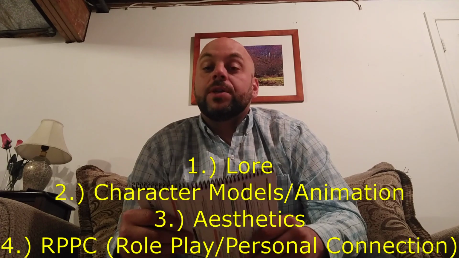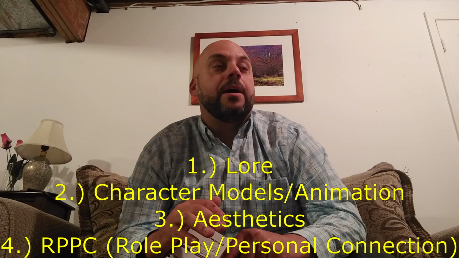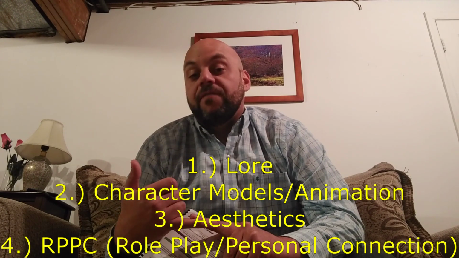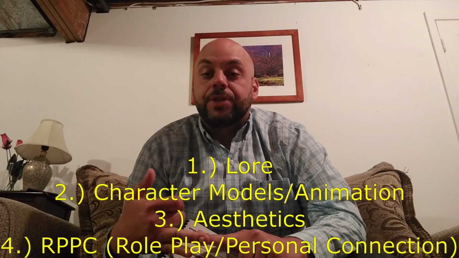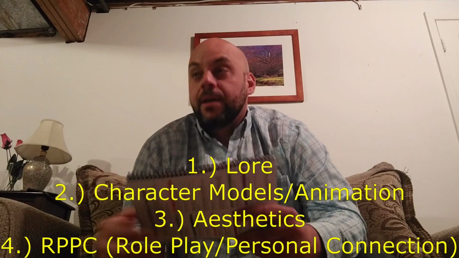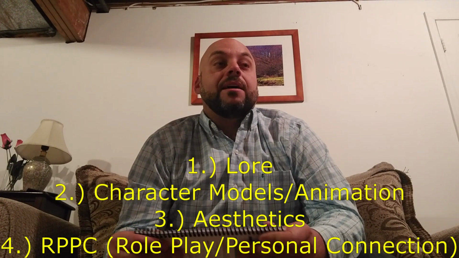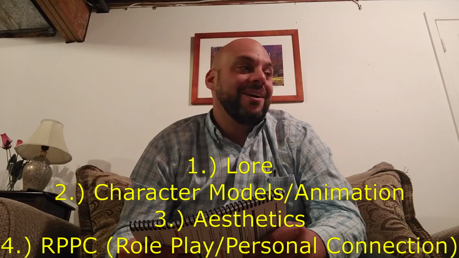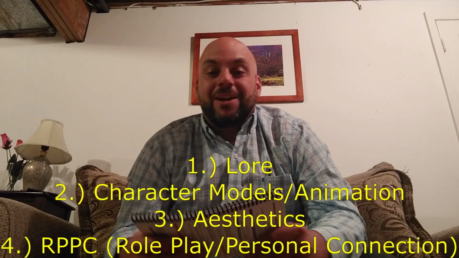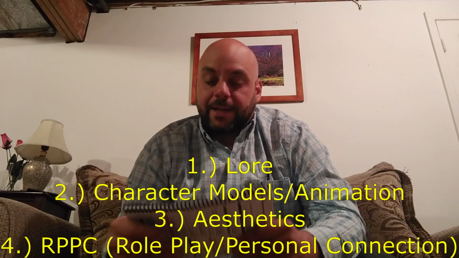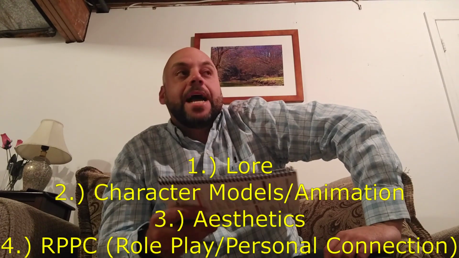The third one is aesthetics, and this is a kind of a broad category, but aesthetics encompasses the feel of the starting zones and the architecture of major cities, villages, and other things. Whether that be small things like signposts, or large-scale things like Orgrimmar itself, or zeppelins, or anything like that. That's aesthetics, okay?